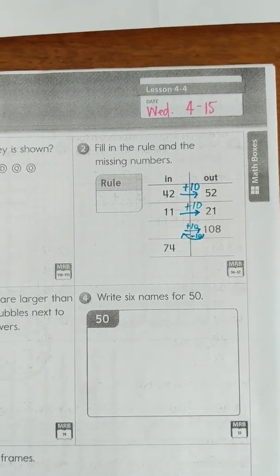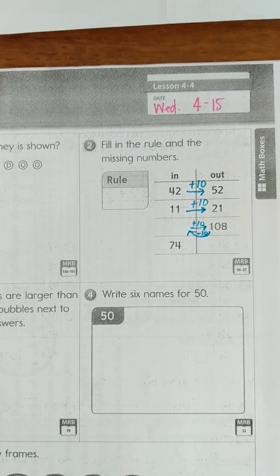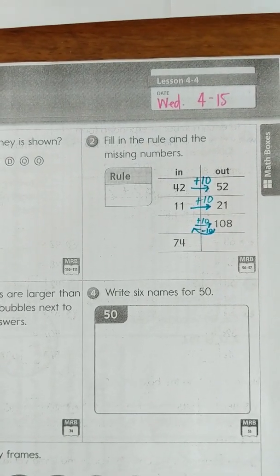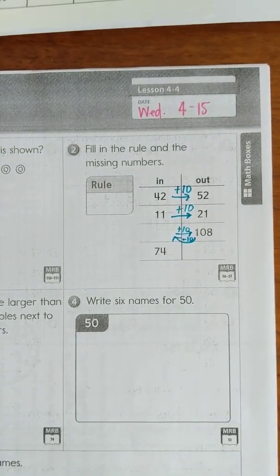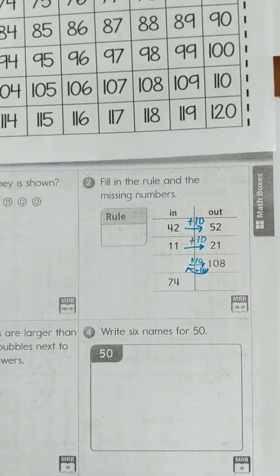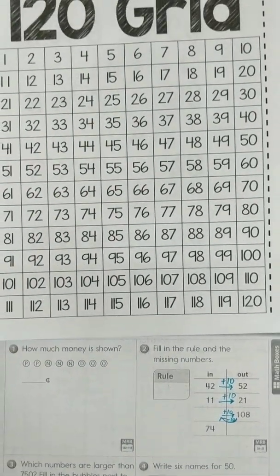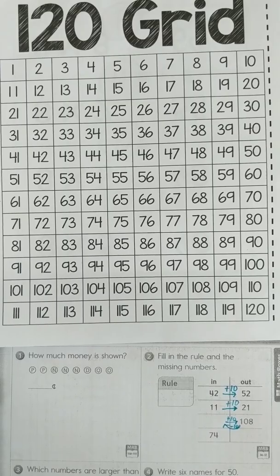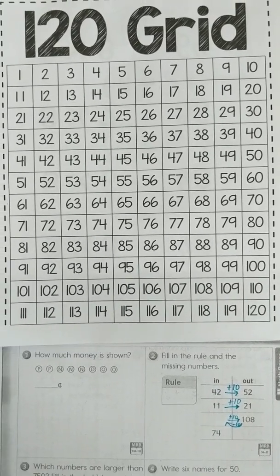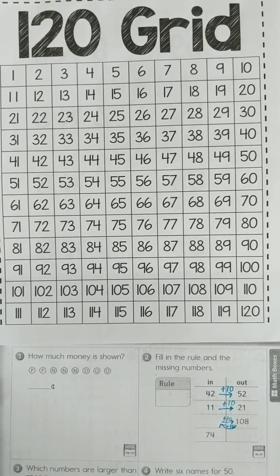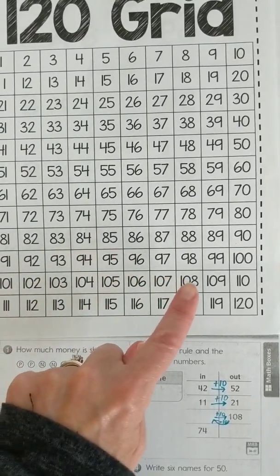Well, I know if I go back 8, that would put me at 100. But I still need to count back 2 more, okay? And this is where if you still have your number grid, it can come in handy, okay? Now this is one that I printed off, so it's a little bit bigger than the one that you have, but if you have it, you can use that. So I'm at 108.